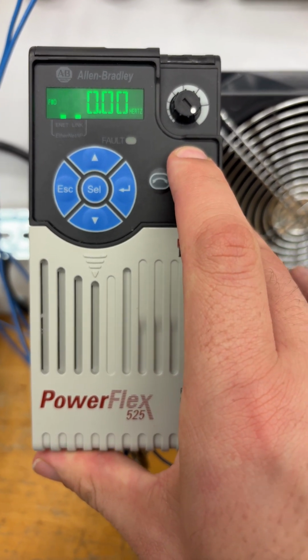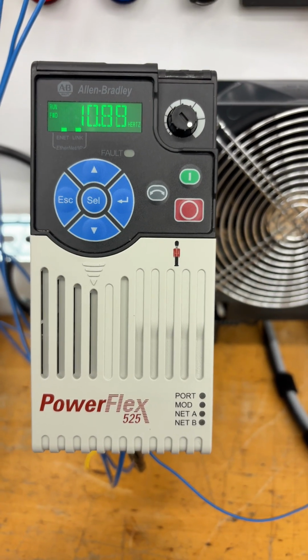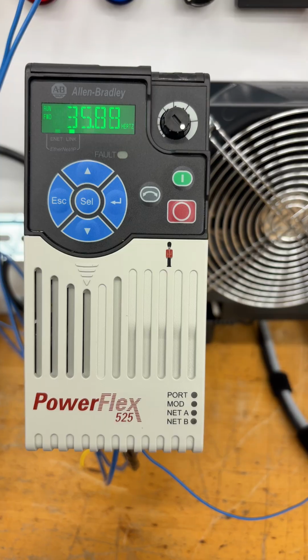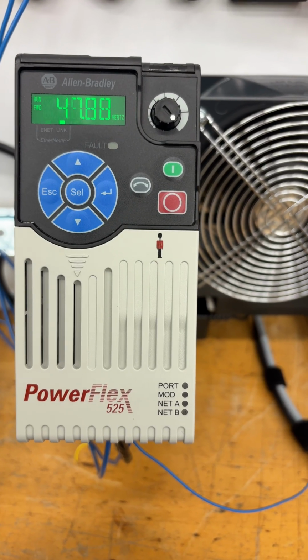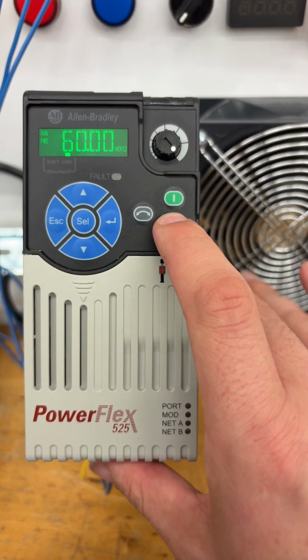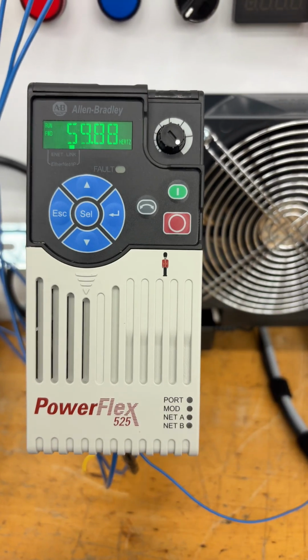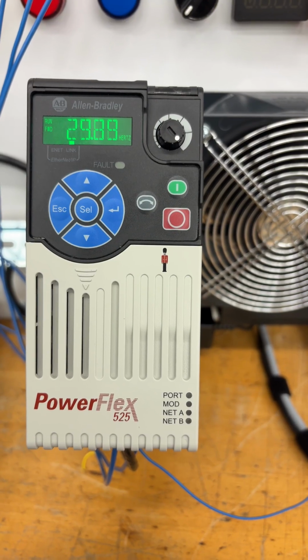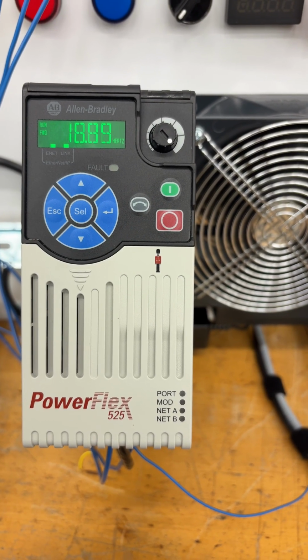So here is the ramp up. You can see it is going up at the exact same rate. And then when I hit off, it's going to go down at a very consistent rate all the way back down to 0.